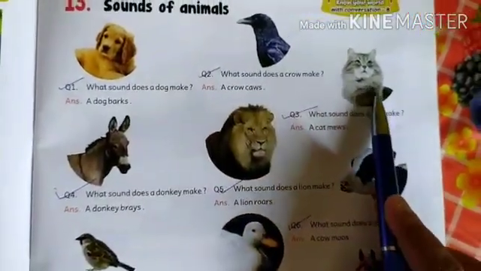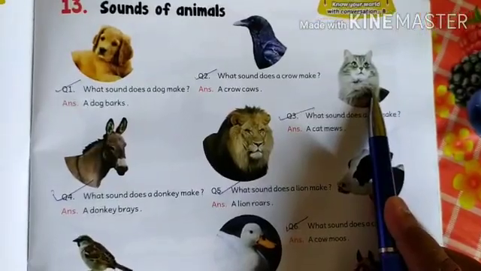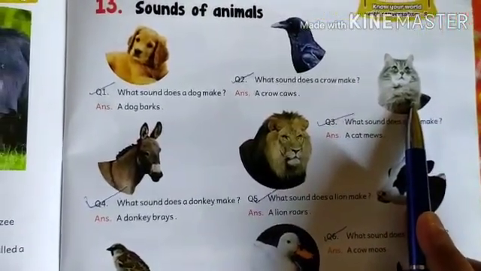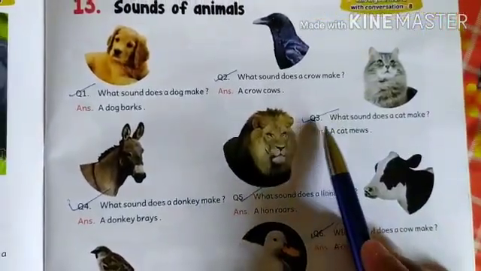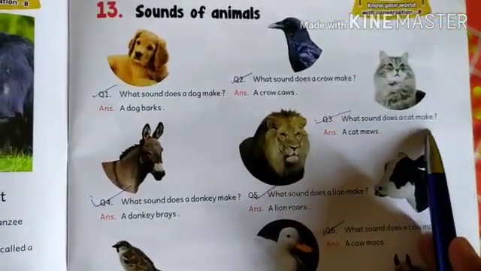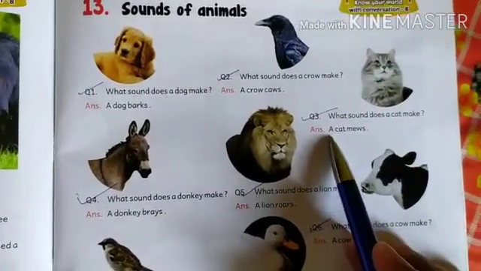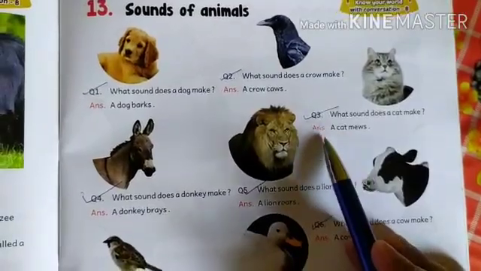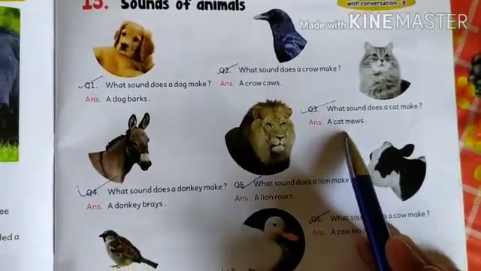Yes. What picture can you see here? A cute cat sitting here. Yes, it's a cat. What sound does a cat make, children? A cat mews.